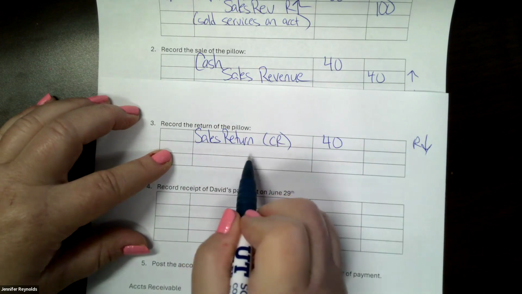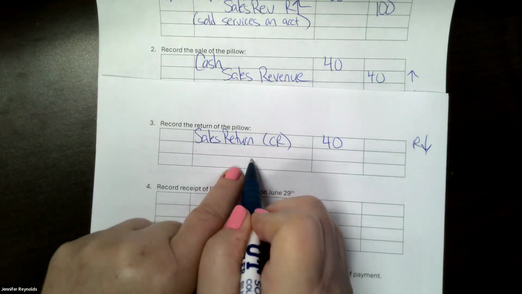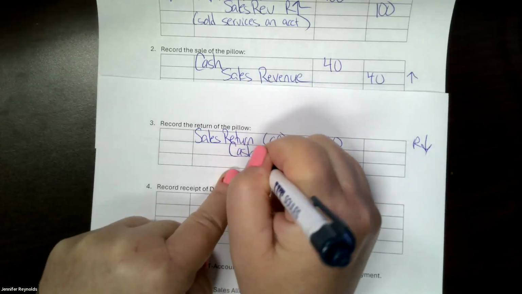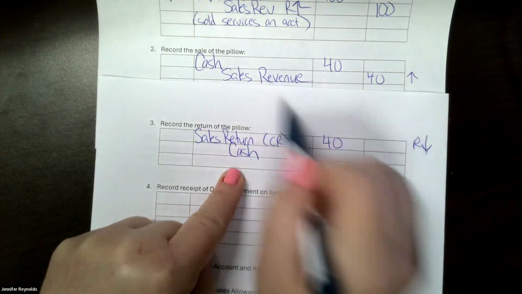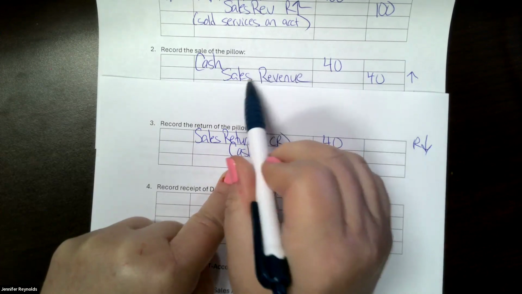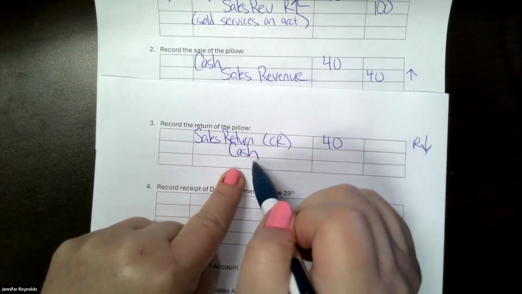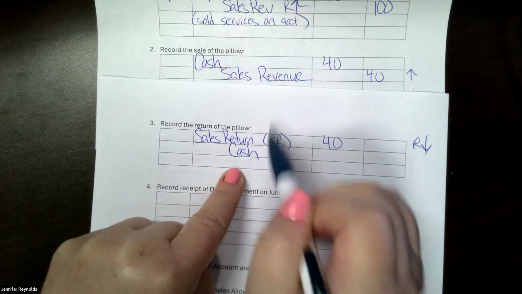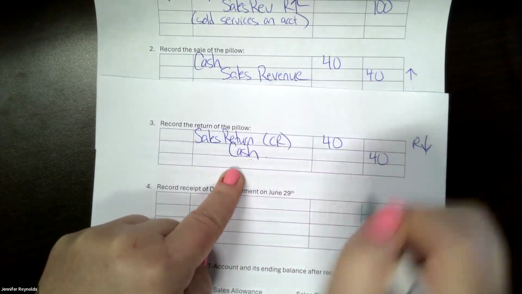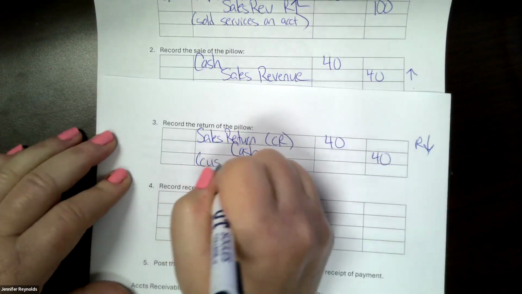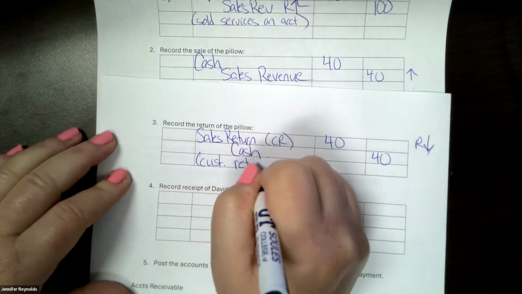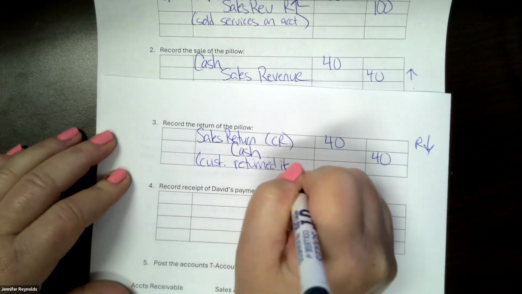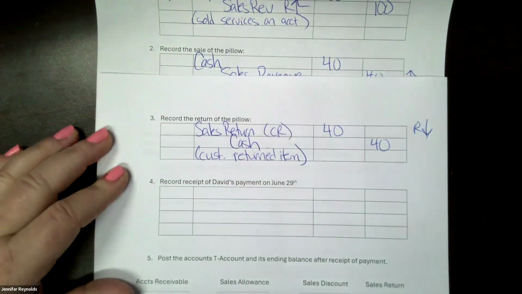What would they credit right here? Well, in this example, because he paid with cash, then they're going to give him cash back. You've got to be careful and watch that though. If he had bought this on account, they would not credit cash, they would credit accounts receivable. But he paid cash, so we're going to give him his cash back. Customer returned item, whatever you want to write for your description there.